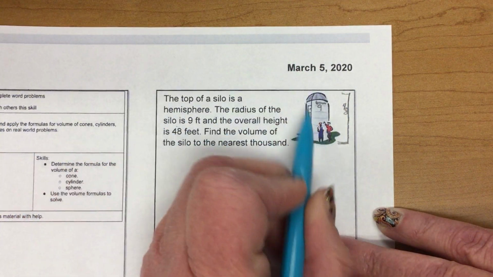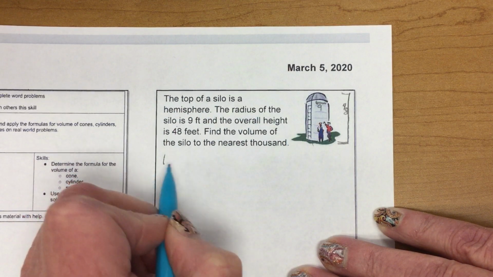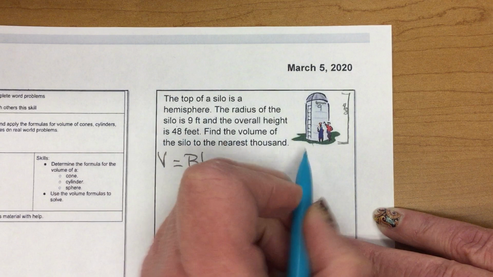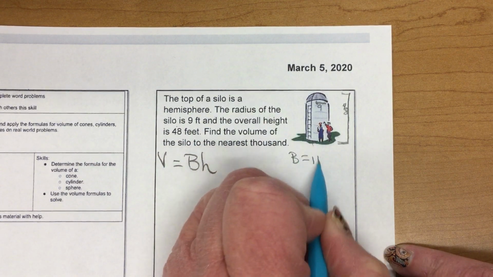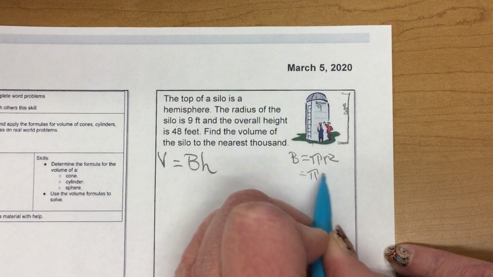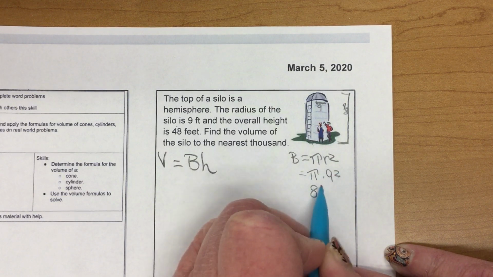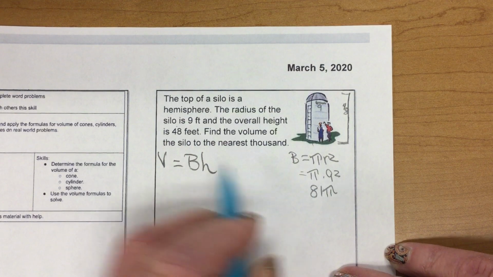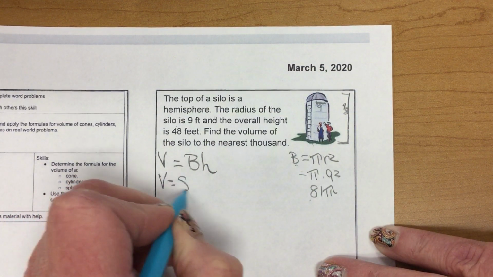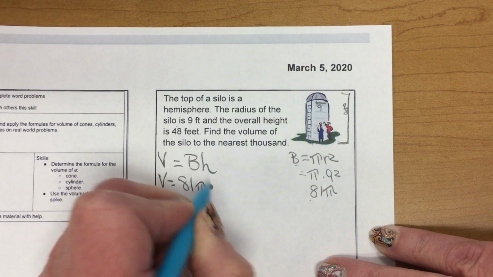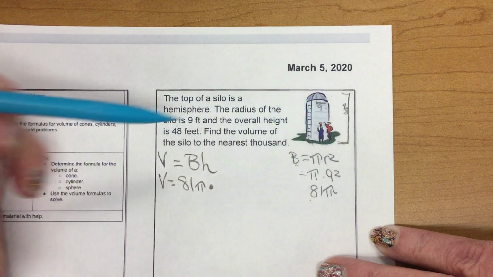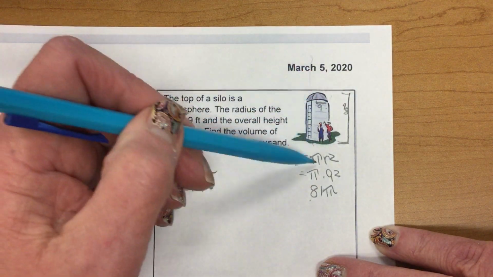So if I want to find volume of the cylinder part, volume is capital B H. Now the base is a circle, pi r squared. So we have pi times 9 squared, 81 pi is our area of the base. So 81 pi times height. Now, is the height of the cylinder 48? No, that's the whole height.